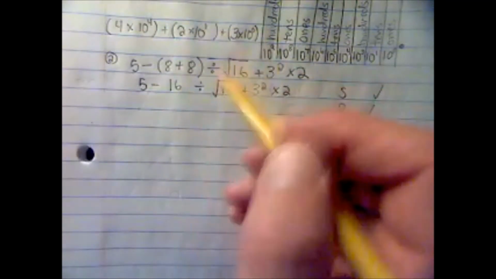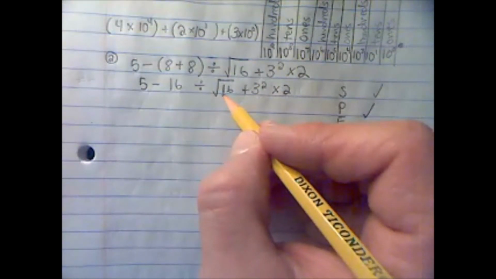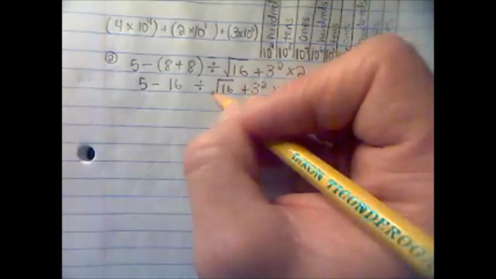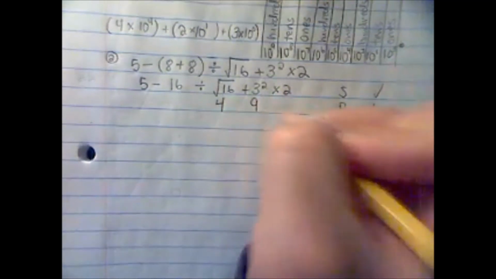And how I'm demonstrating how to do this is how you need to do this. You need to be methodical with how you do these problems. So we're going to do exponents. And exponents includes square roots or radicals. Okay, square root of 16 is going to be 4. 3 squared, which is 3 times 3, is going to be 9.